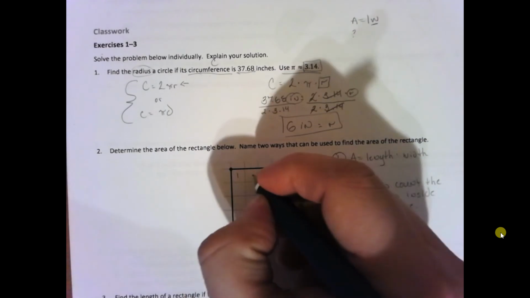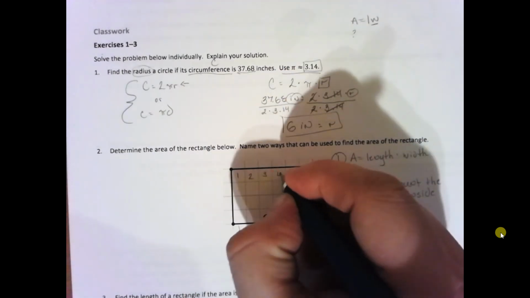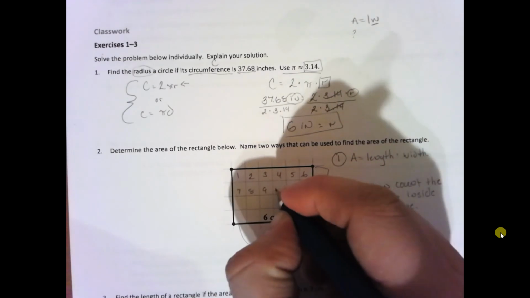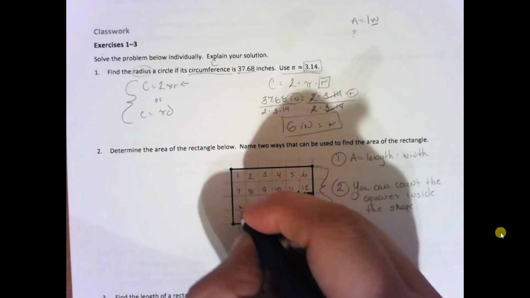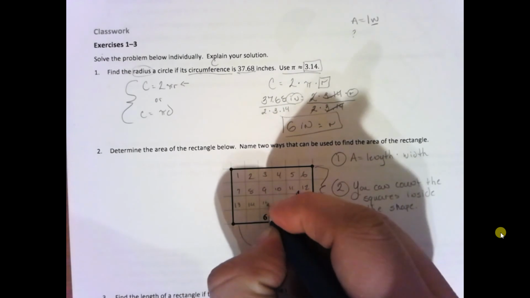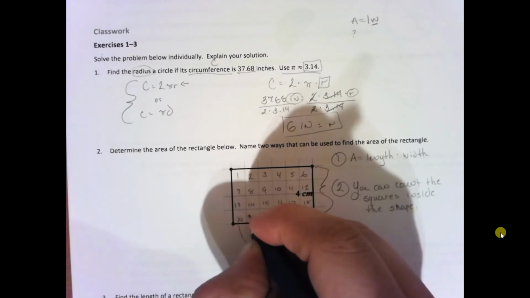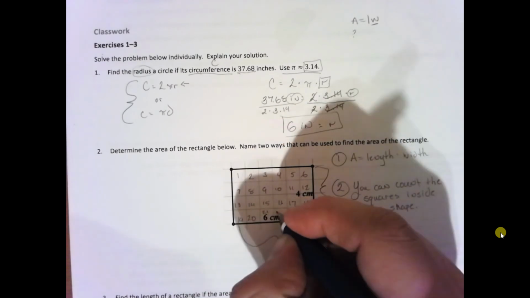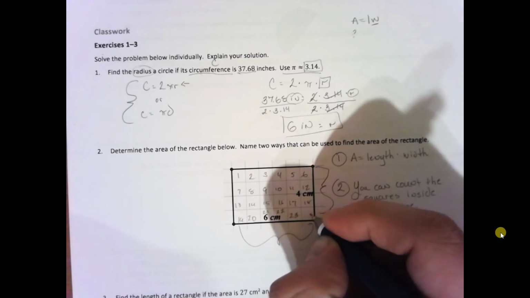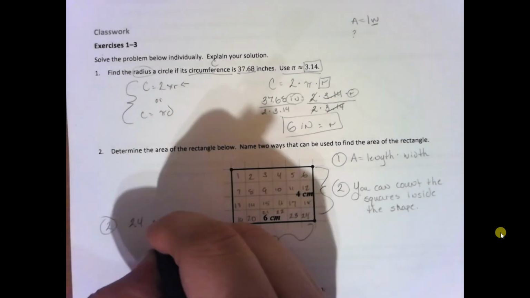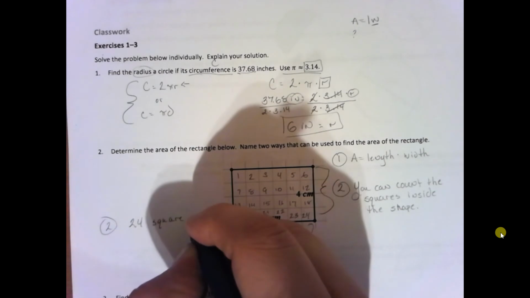So 1, 2, 3, 4, 5, 6, 7, 8, 9, 10, 11, 12, 13, 14, 15, 16, 17, 18, 19, 20, 21, 22, 23, and 24. So that's what the area is, if we use the second method. We get 24 square units.